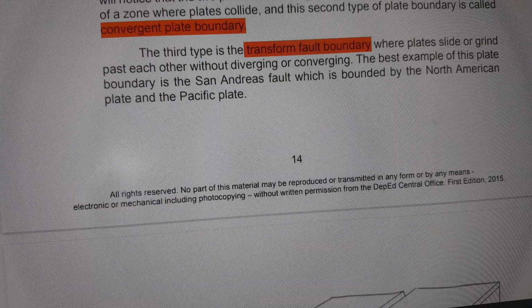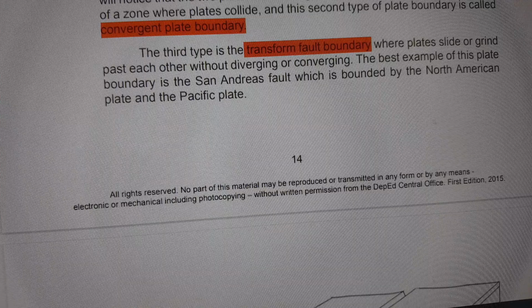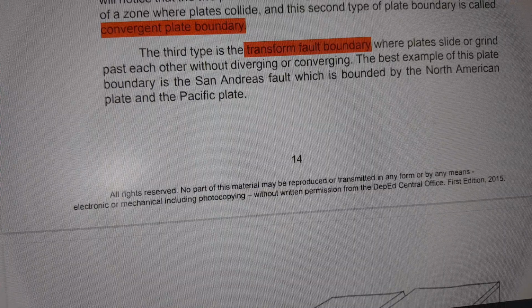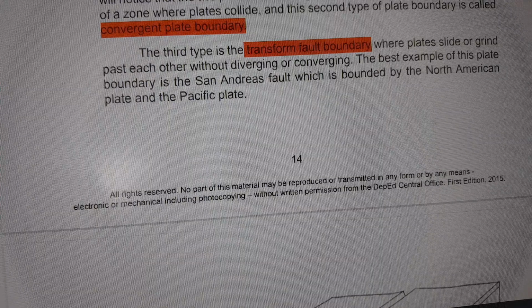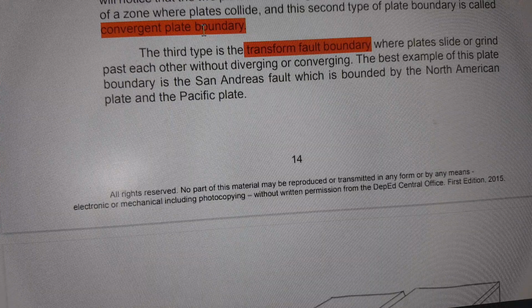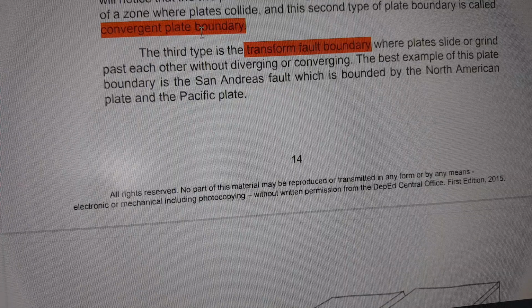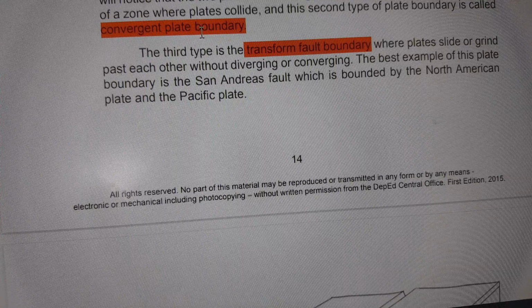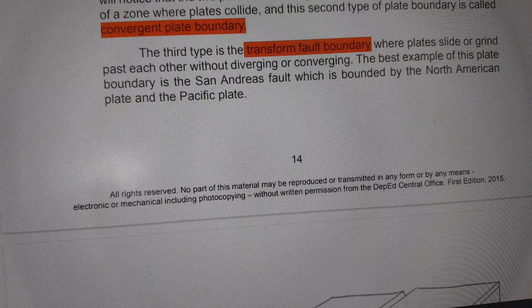Divergent plates, it means, very easy to understand, they move away from each other. Convergent plates, they are moving toward each other.